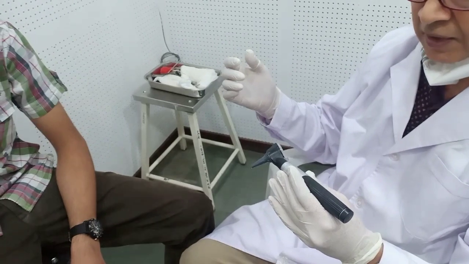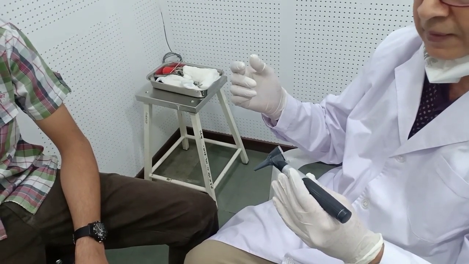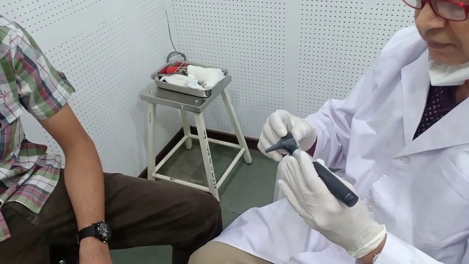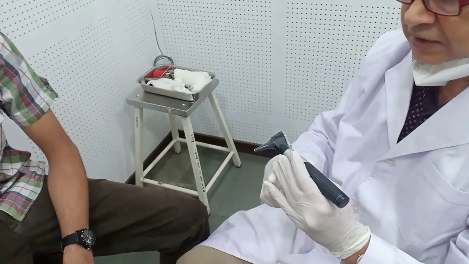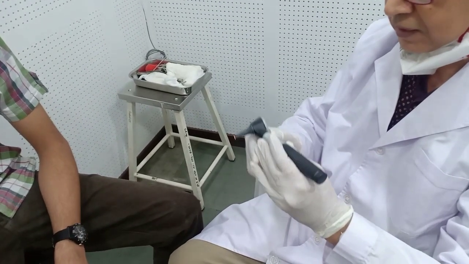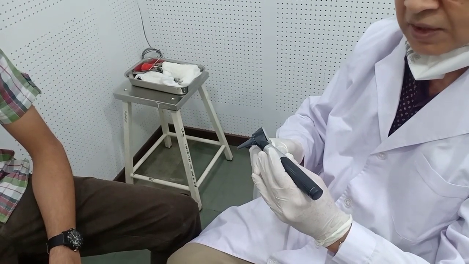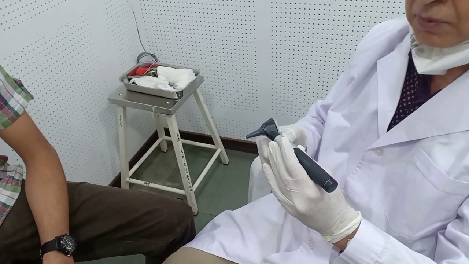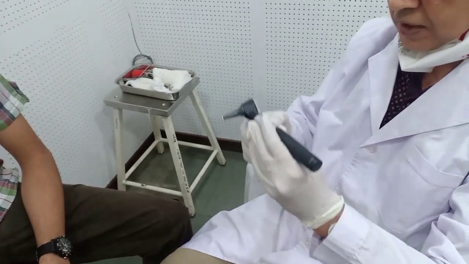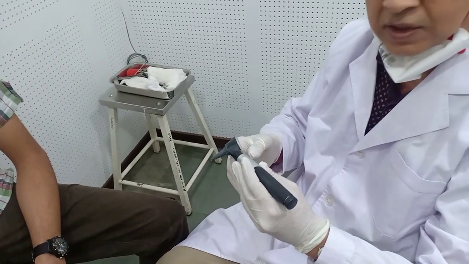After retracting the pinna, we introduce the tip of the ear speculum. Because our little finger is touching the patient's face, if the patient moves, the otoscope also moves along with that movement, so that no injury will occur. Otherwise, if it suddenly moves and you do not have control, if they are not moving in unison, that can lead to injury to the external auditory canal.